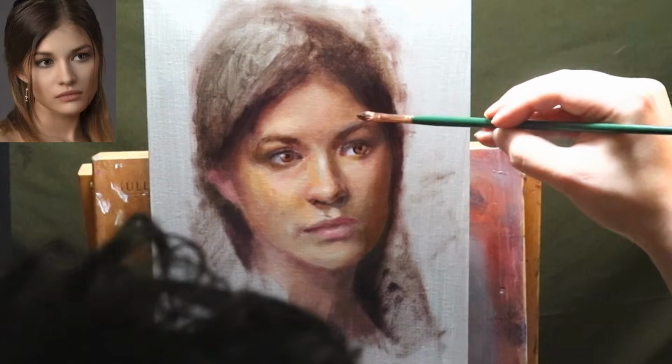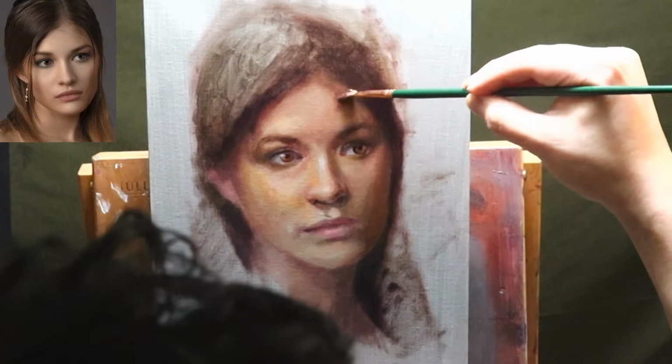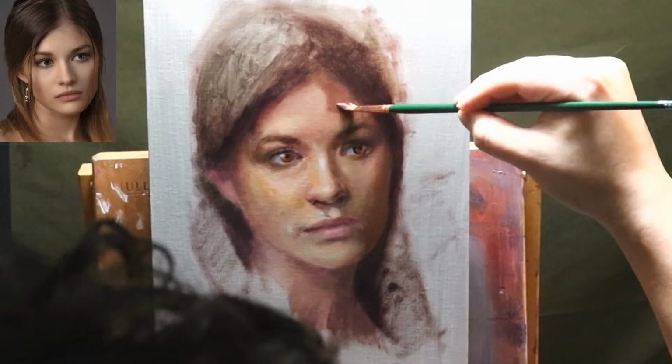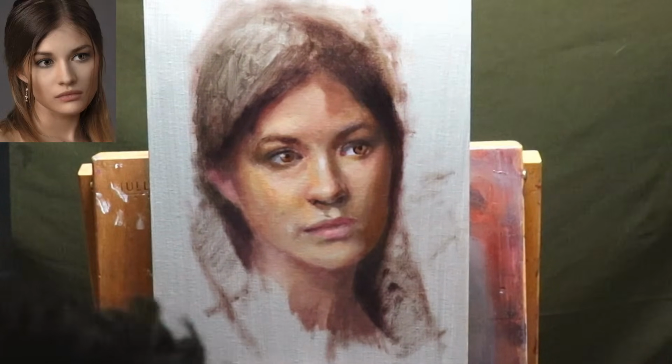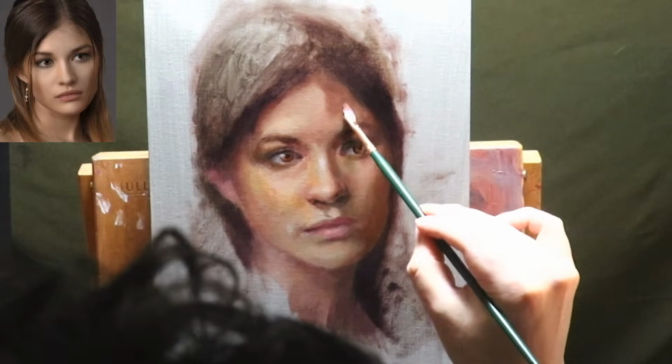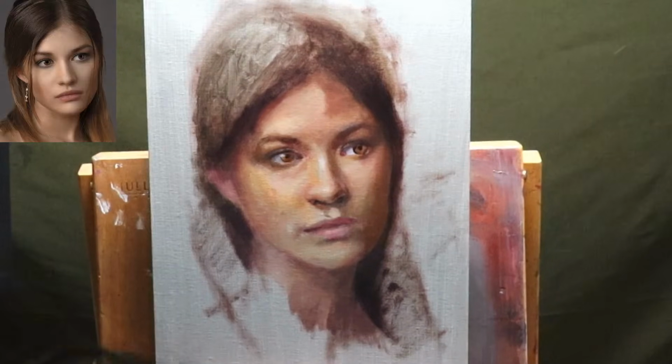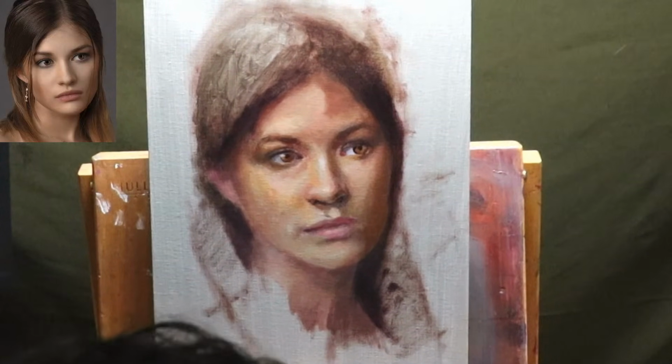So back on the topic of color, when I say don't think about the mixture, what I usually do is place down a shape.